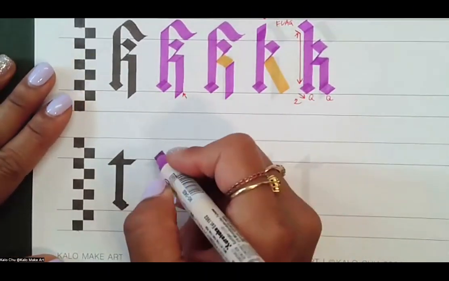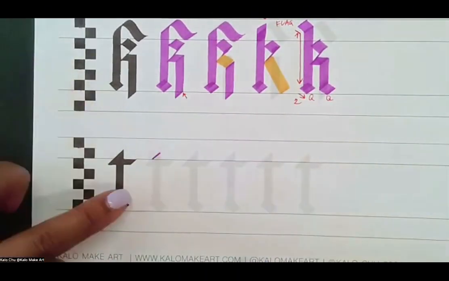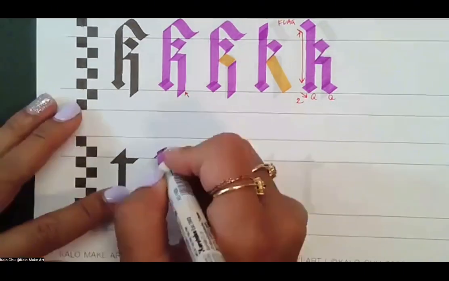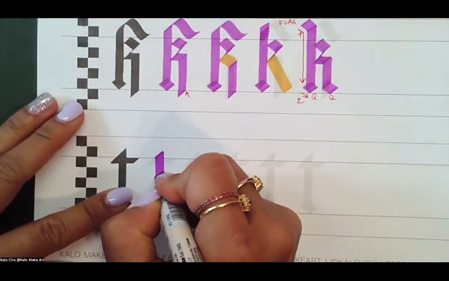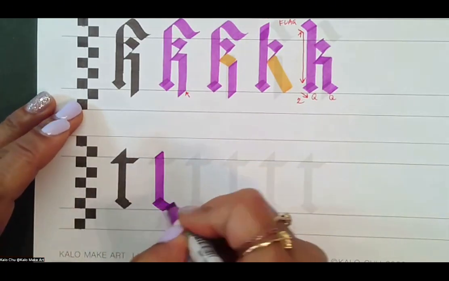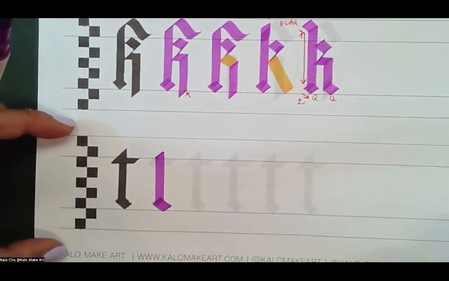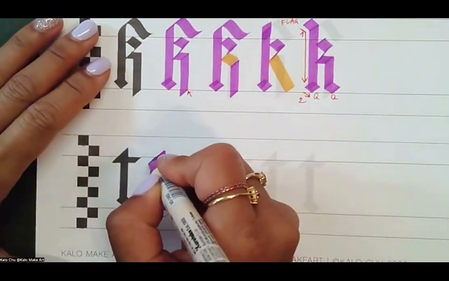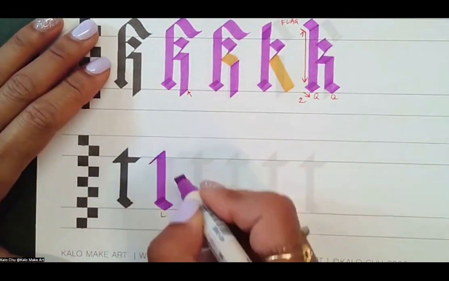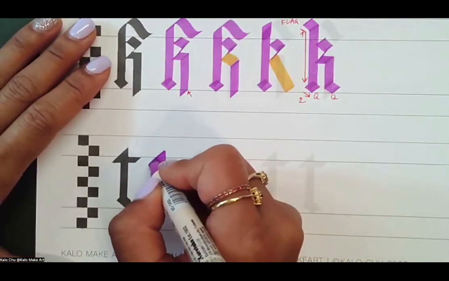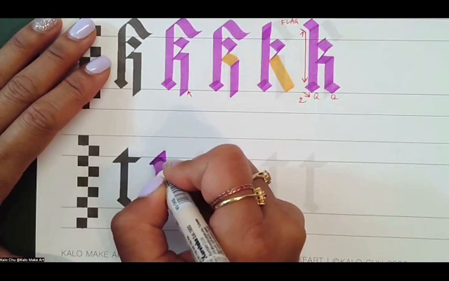Now, for T, notice that I place the nib on the waistline and then you pull a vertical. And then I put a lozenge. I'll explain why later. Then you place the pen nib onto the waistline and pull a horizontal line.